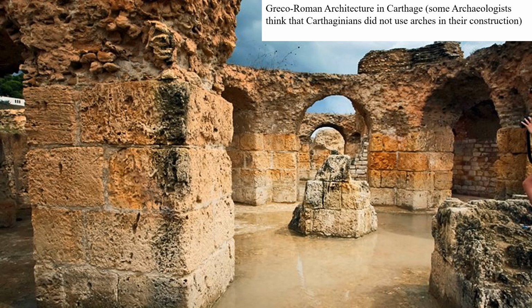Here is a shot of some architecture in Carthage. It's possibly either Greco-Roman or Carthaginian. Some archaeologists debate whether the Carthaginians built arches or if they did not build arches. If they built arches, then this site was probably built by later Roman architects who rebuilt Carthage after it was destroyed in 146 BCE in the third and final Punic War.